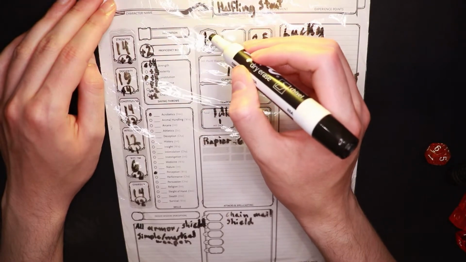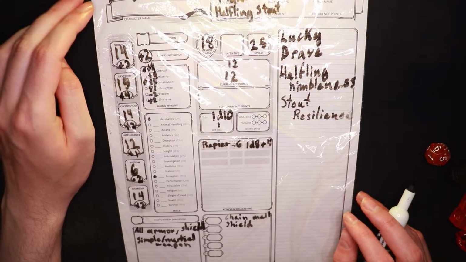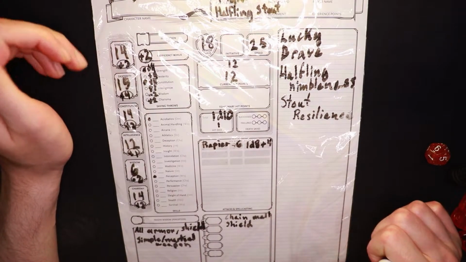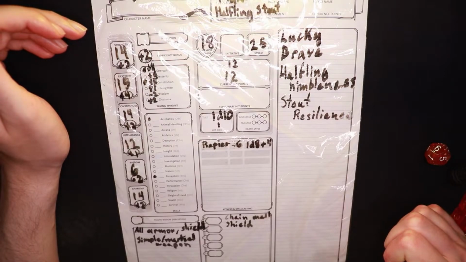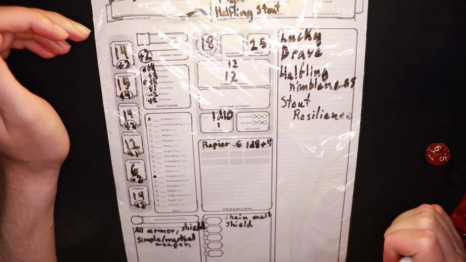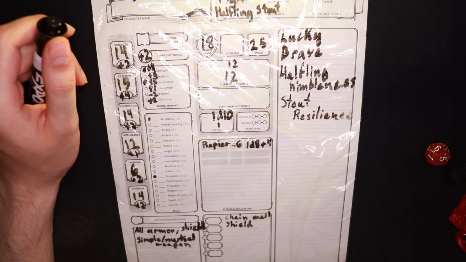So that's going to bring it to an 18 armor class. The armor class represents how hard you are to hit. The higher the armor class, the harder you are to hit when enemies try to attack you. So that's it for the armors.